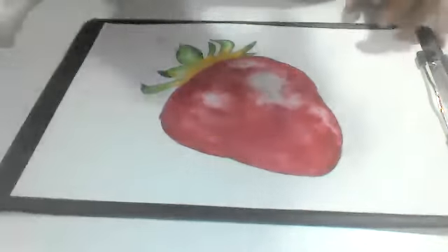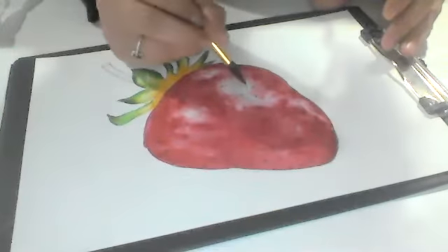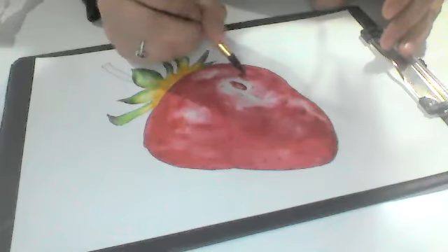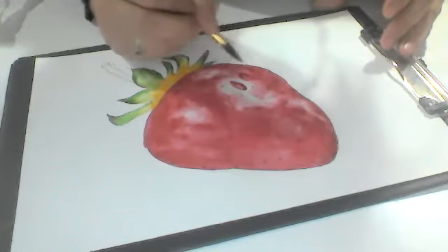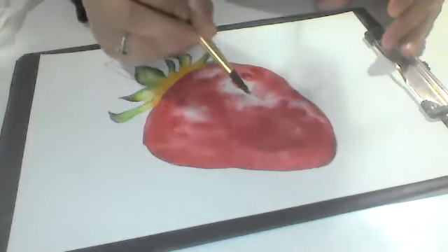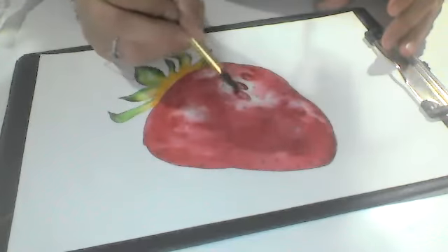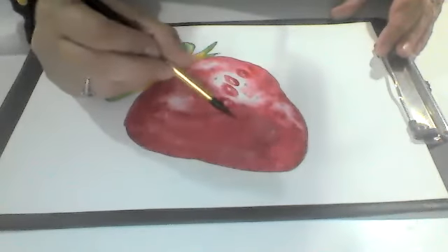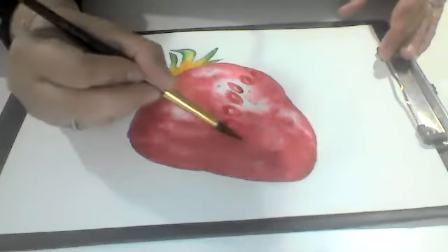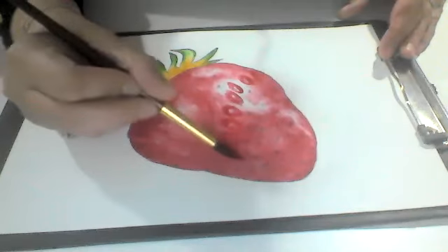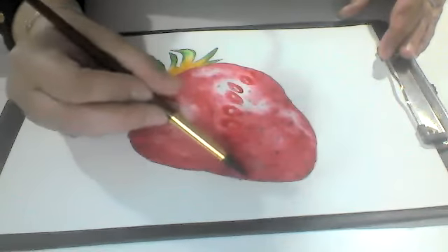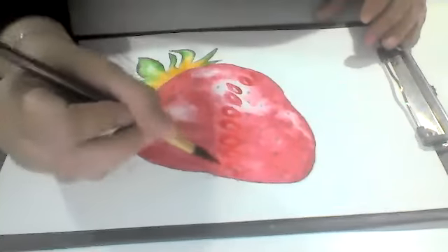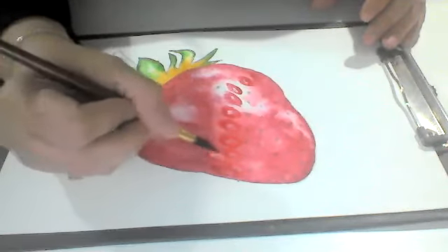And we're just going to paint around the seeds. So around the seeds, let me start here so you can see, like so, around the seeds. And then we're just going to do that for all the seeds. And again, we're just following the same lattice that we have painted earlier. So we just paint this.